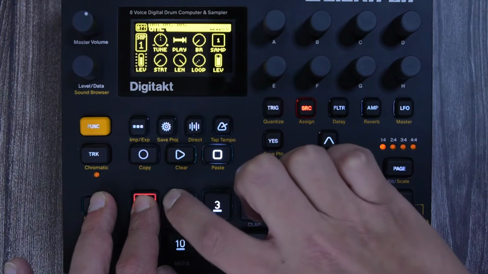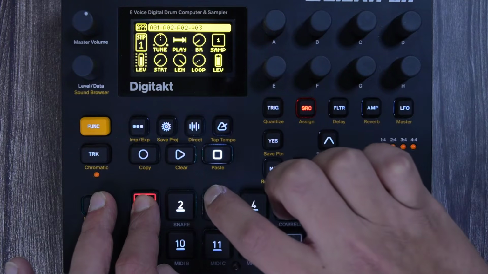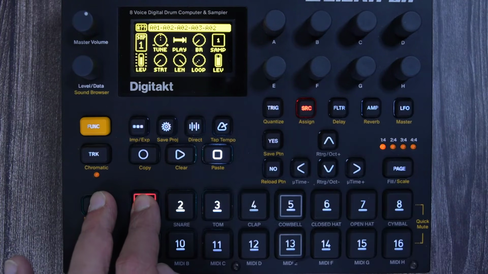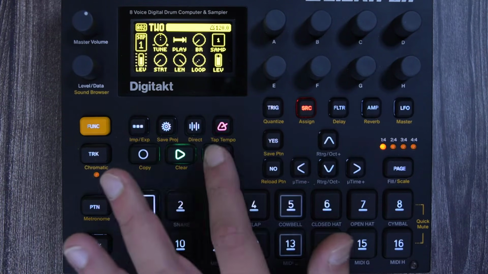Maybe I want 2 rounds of A2. Well, then it's going to do it. Maybe it's going to go to A3 and then back to A2. So when you release it, it's going to be playing the chain. Then it's going to go to the 2, one more round of the 2, then to the 3, and then it's going to go back to the 2, and everything starts over. That's how the chain works.